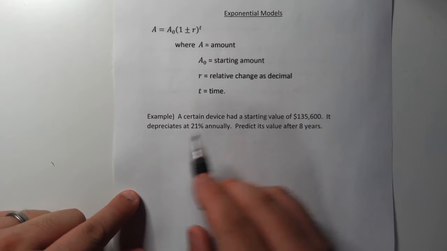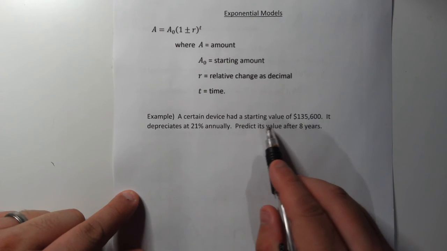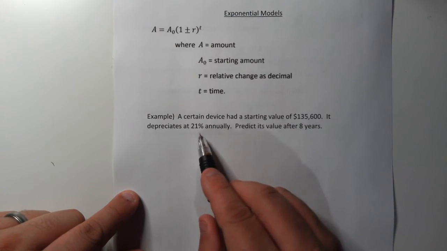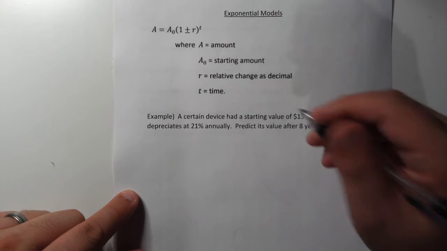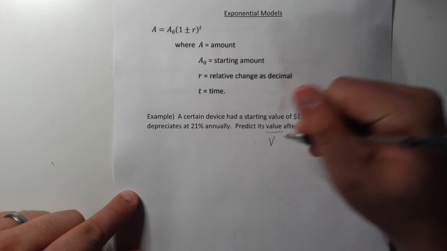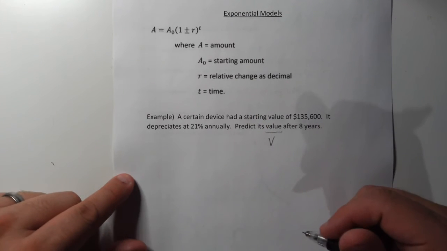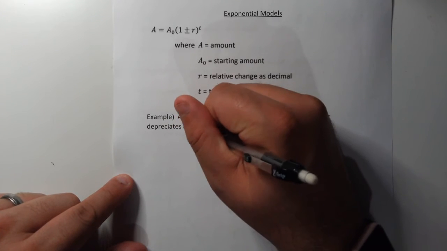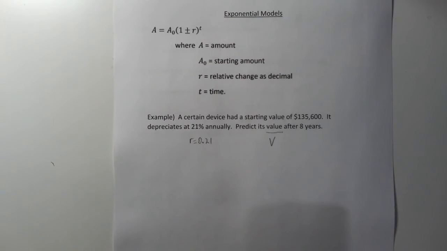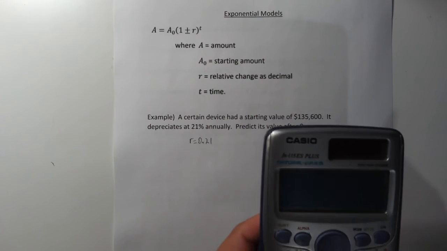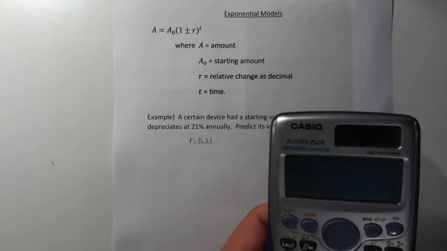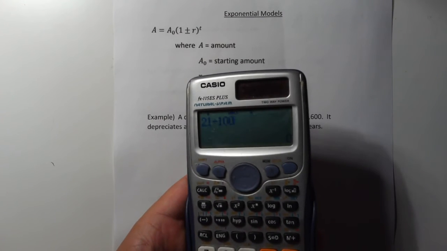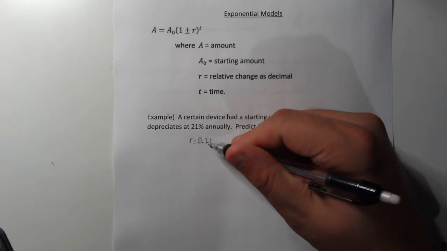situation. So my example, a certain device has a starting value of $135,600. It depreciates at 21% annually. Predict its value after 8 years. So I propose to use V for value. Now R is 0.21. You could get that by moving the decimal point over 2 places, or you could take 21 and divide it by 100. You'd still get the 0.21.